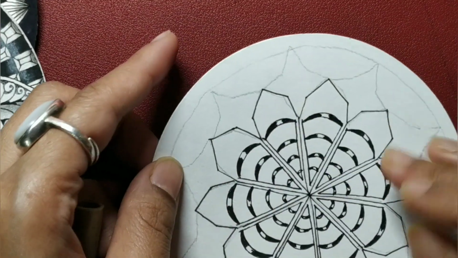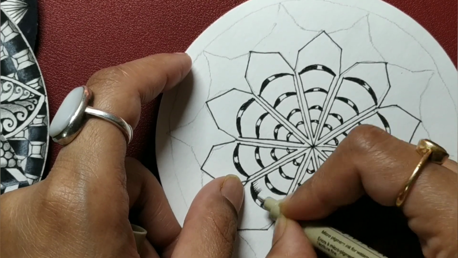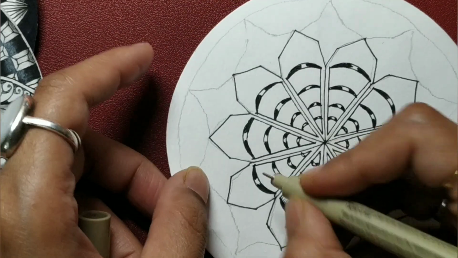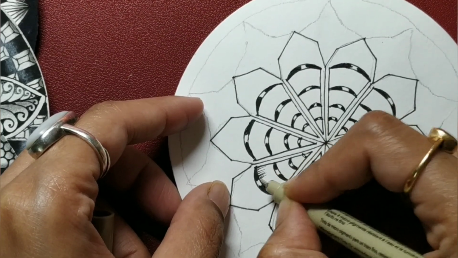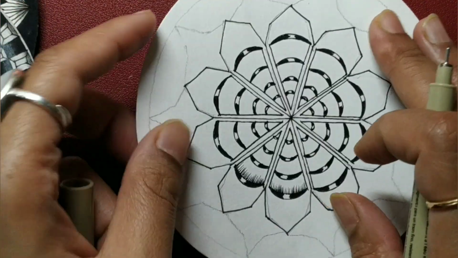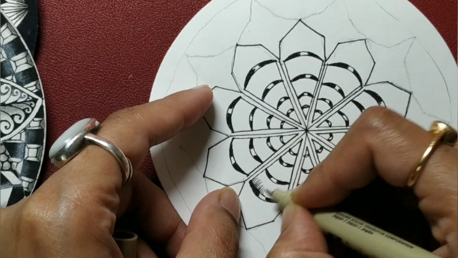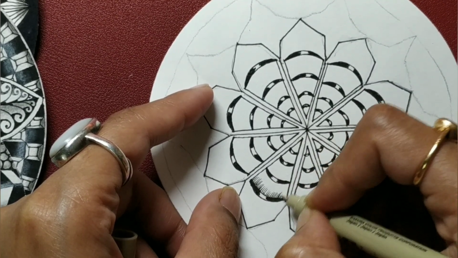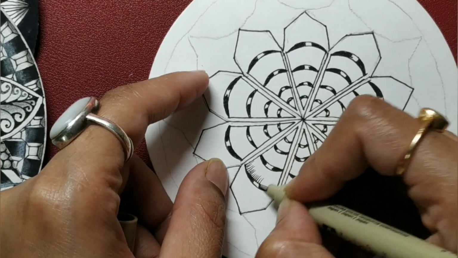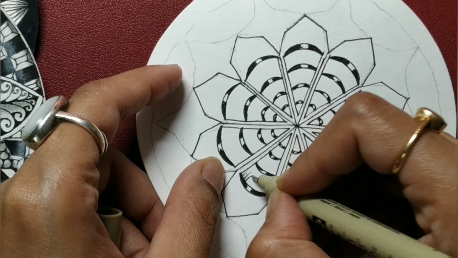Little portion of inking, right? So next step in Droop is to add these H marks or hatching, whatever you want to call it. Nice light, looks like shading. Yeah, so take your time and just add these inside each of the sections for all the layers. That's a part of the tangle Droop.